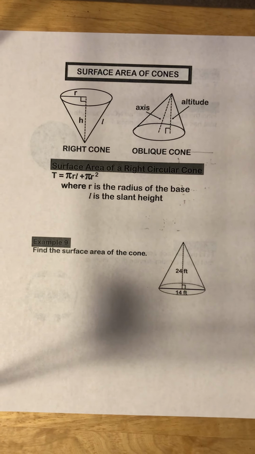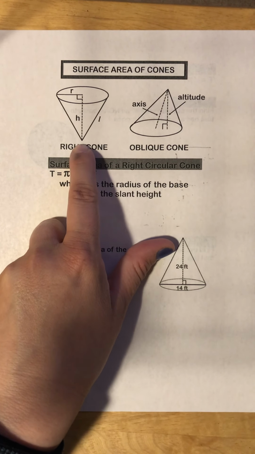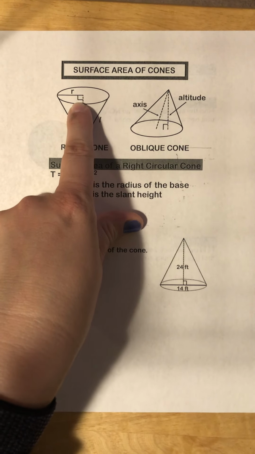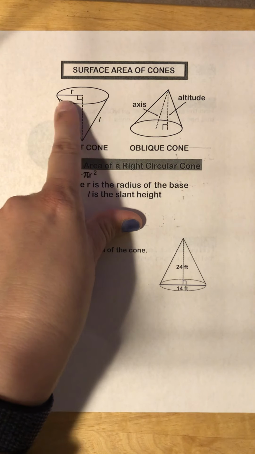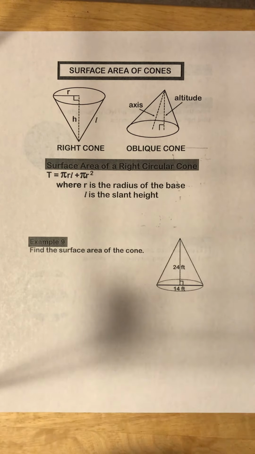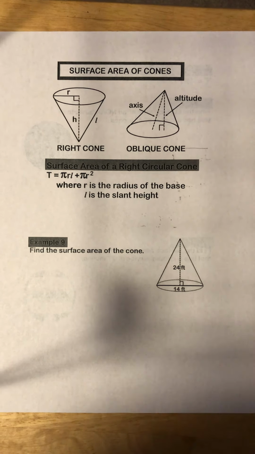Well, remember we said cones are like pyramids because they come to a point, right? And there's only one base. So here you can see you could have a right cone, which just means that your altitude or your height makes a right angle here, hits the center. Over here, this would be an oblique cone, kind of looks like it's leaning, if you will. Again, we're going to deal with right cones.